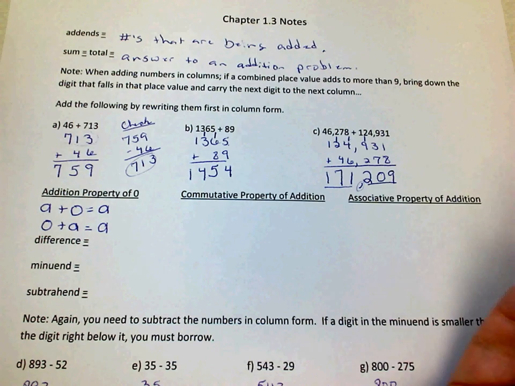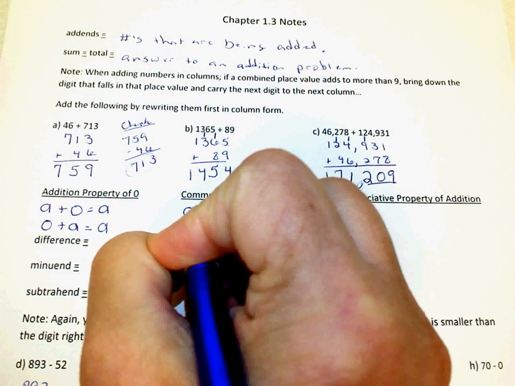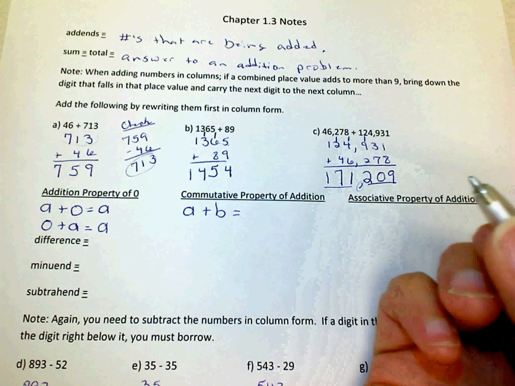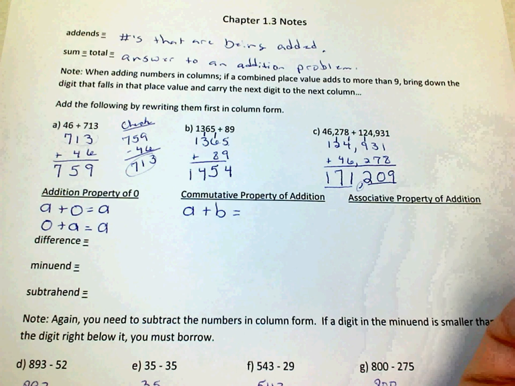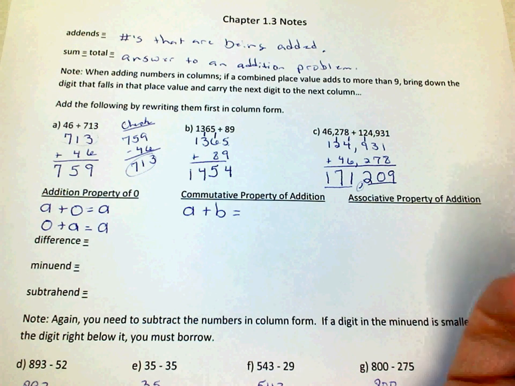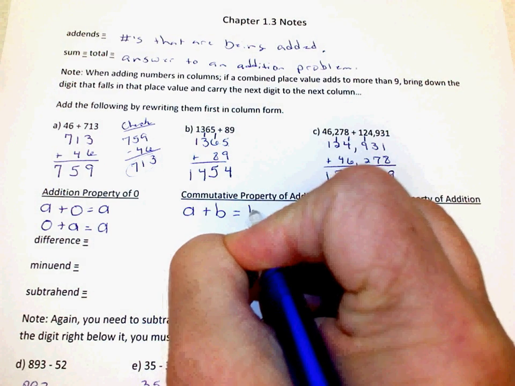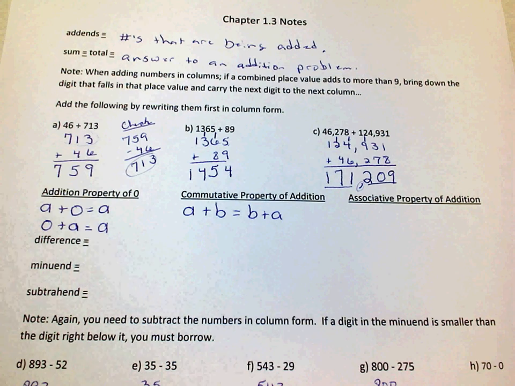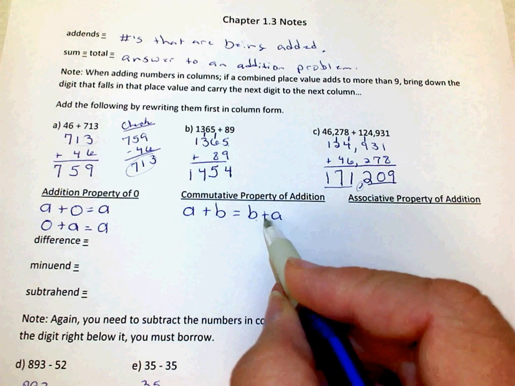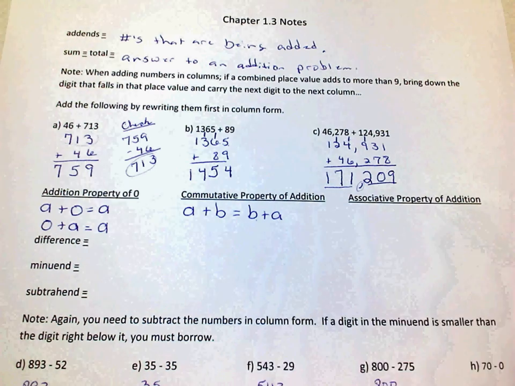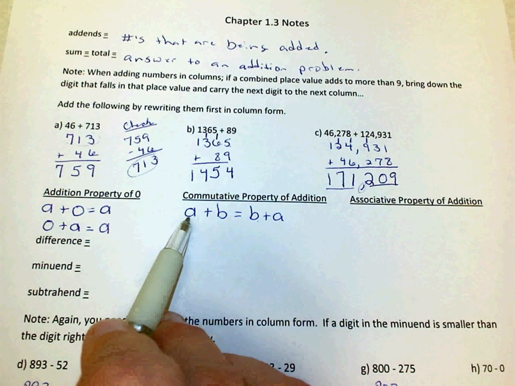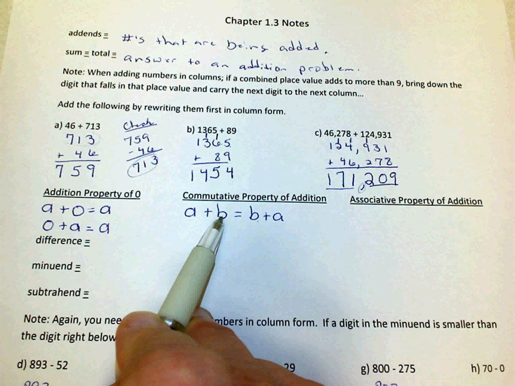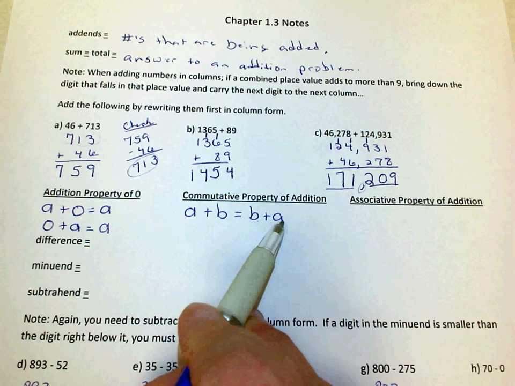Then the commutative property. If I start with a plus b, which could be 2 plus 3, it could be 4 plus 7, doesn't matter what the numbers are. If I start with a plus b, I can also add them as b plus a and still get the answer. Just like 2 plus 3 is 5, well, 3 plus 2 is also 5. And there's a little story that goes with this. At the beginning of the day, I commute from home to school, and at the end of the day, I commute from school back to home.